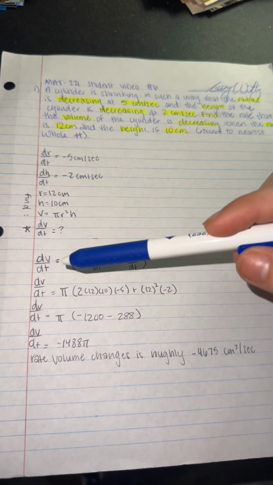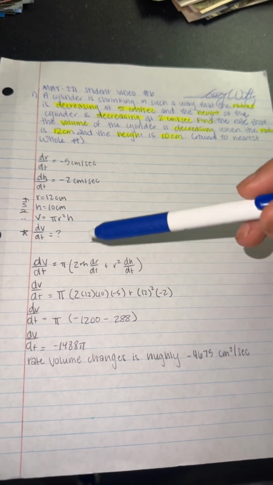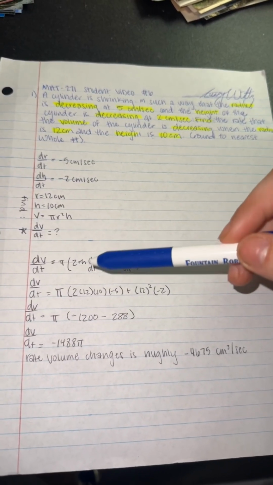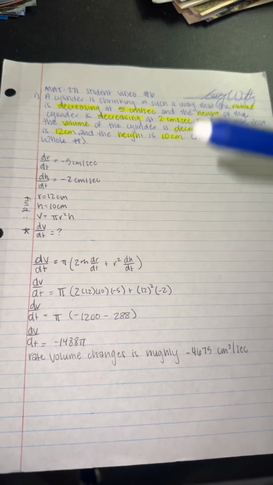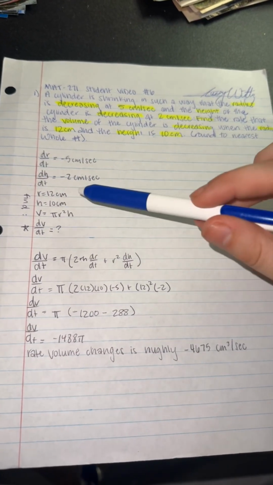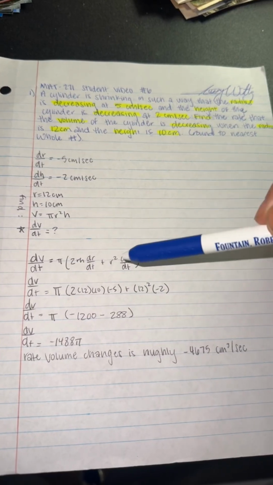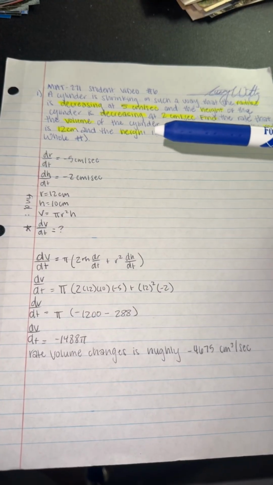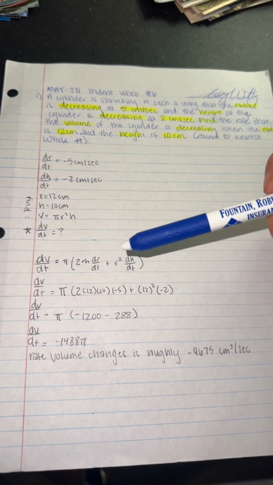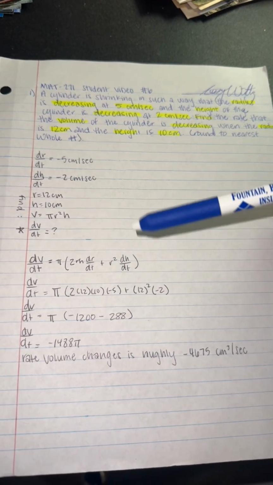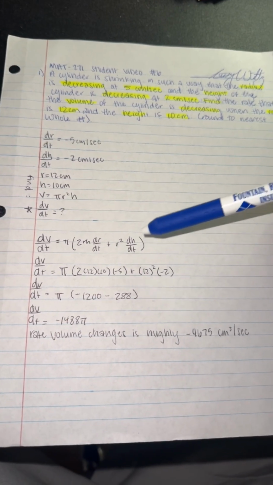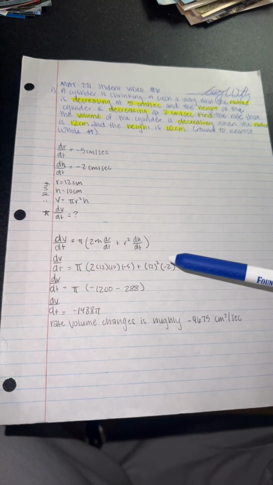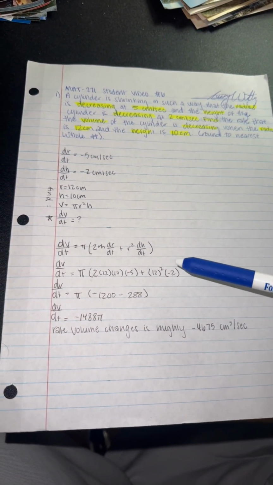So here you've got pi times, if you're looking at the derivative of r, that's going to be 2r, keep the h, so 2rh times dr dt, the derivative of the radius. And then same thing with h, you're just keeping that r squared, and the derivative of h would have a 1 coefficient before it. So the derivative would just be 1. Obviously, you don't write it, but you have to include that dh dt, which is derivative of height with respect to time.